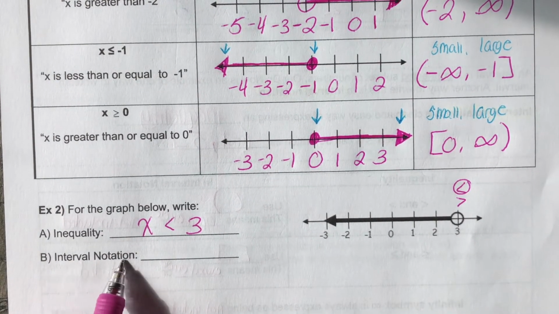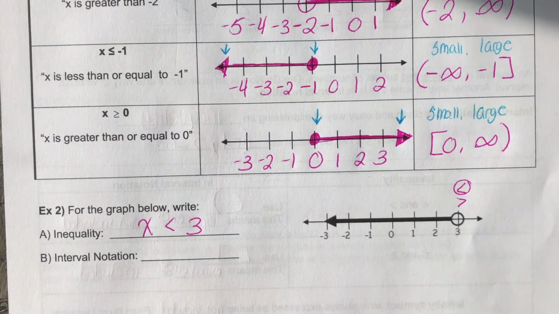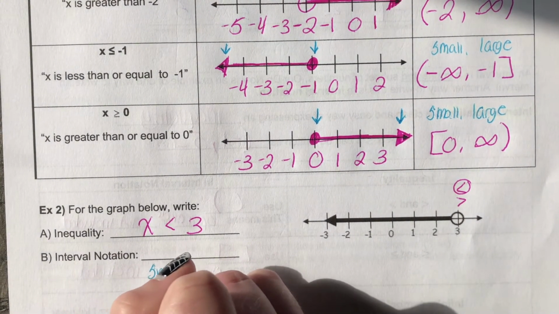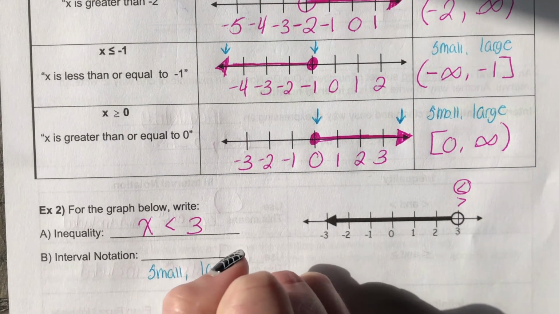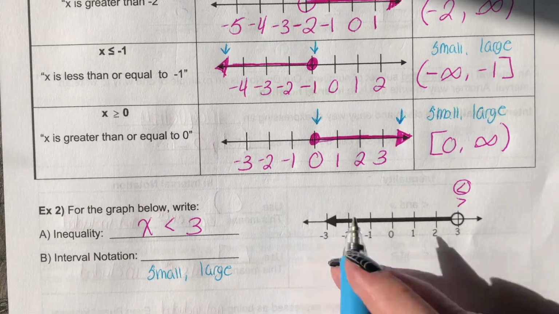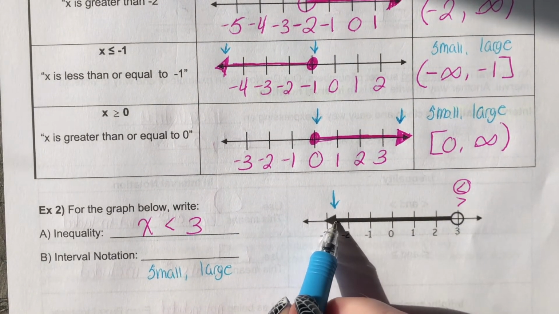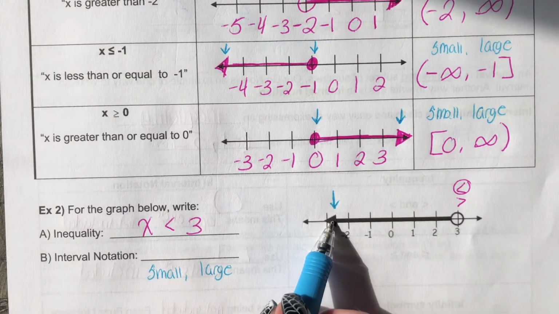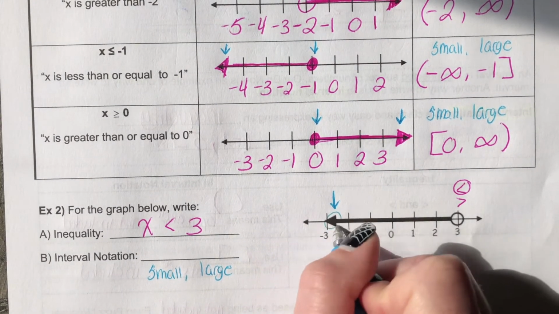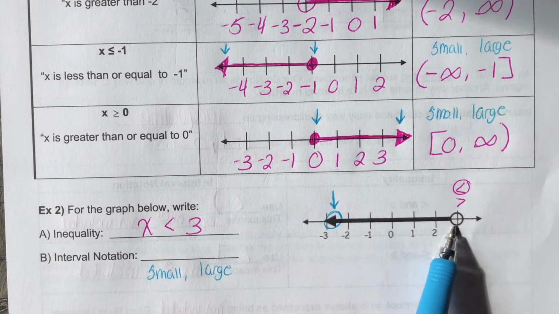Now, if I want to write this in interval notation, I'm going to use the trick that we were using up top. I know that my smaller number comes first, my larger number comes second. So here we go, all the way to the left for my smallest number is an arrow. Be careful, it's not -3, it's an arrow. It says I'm going to the left forever, all right? And then all the way to the right, I'm stopping at 3, it's circled.